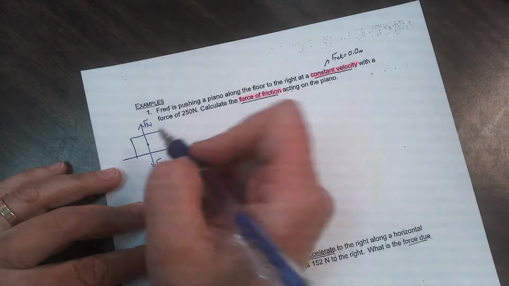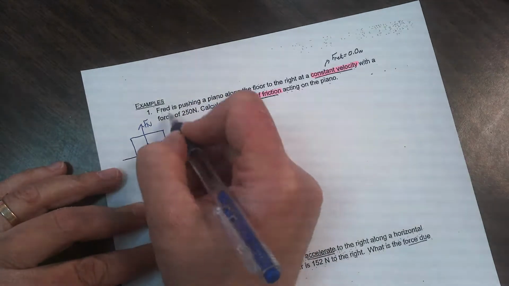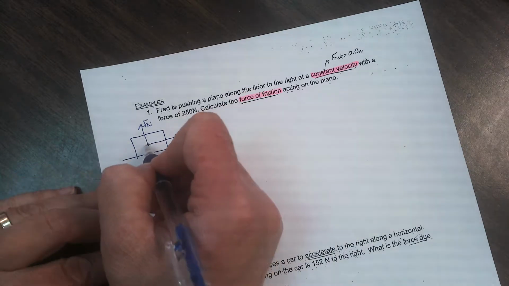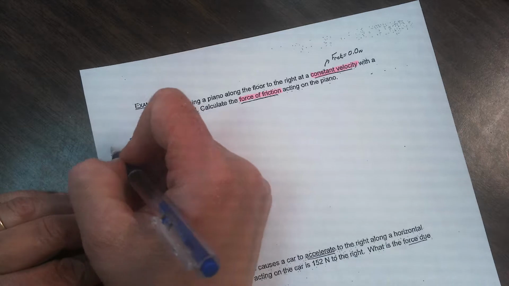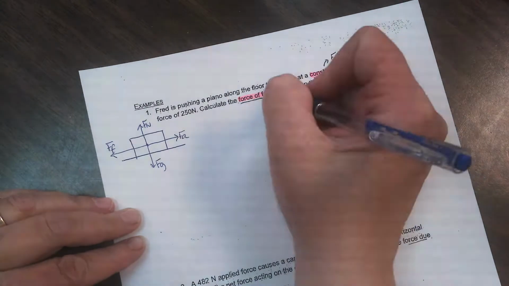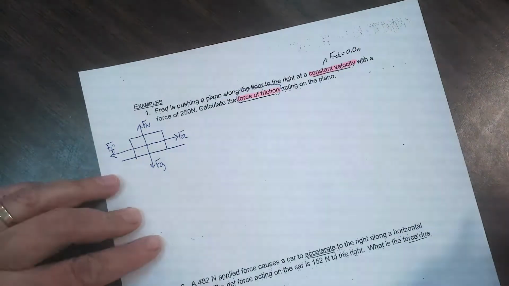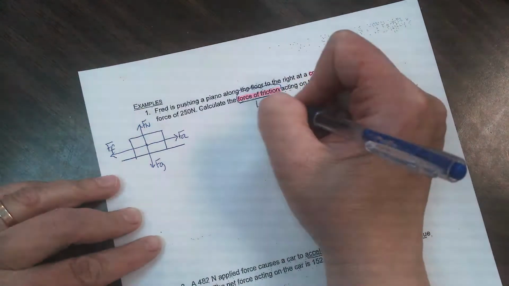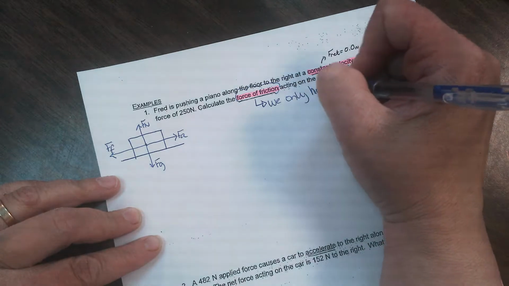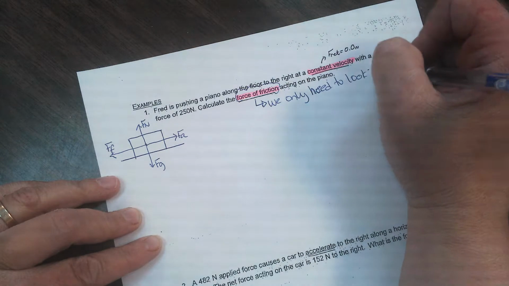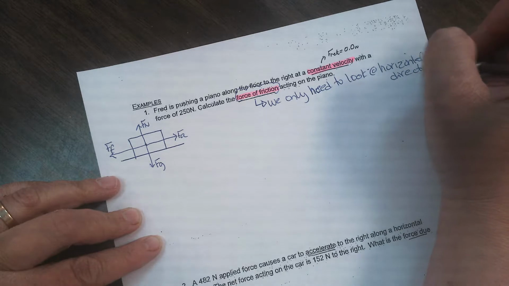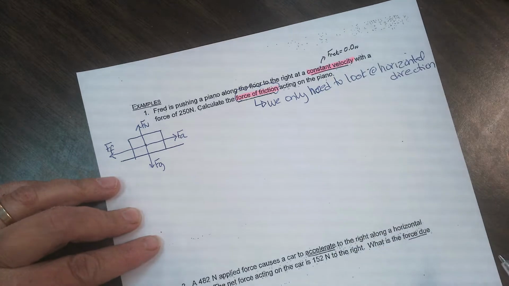And it's saying that he is pushing, so actively pushing the piano, and the floor is going to act against it with the friction. Now, because it's asking us to solve the force of friction, we only need to look at the horizontal direction. Okay, that's the one that's coming into play.